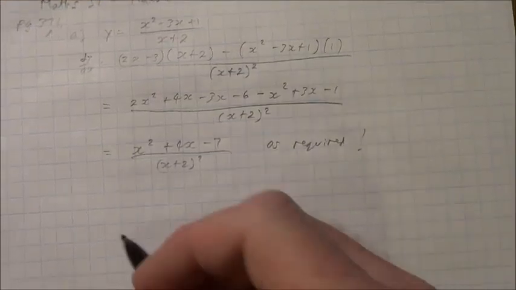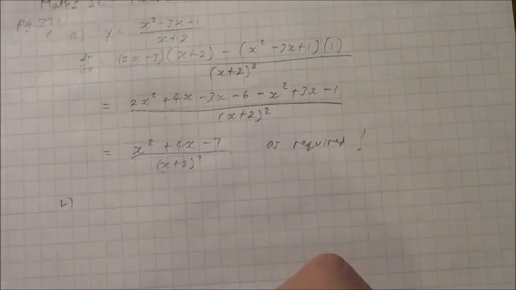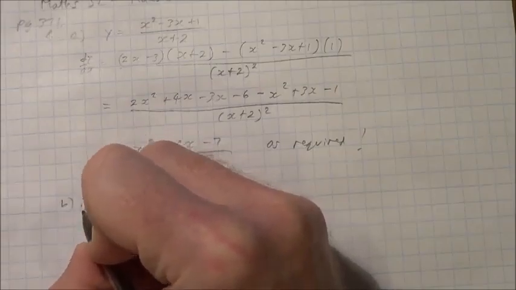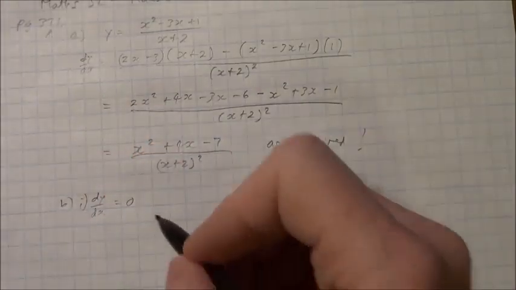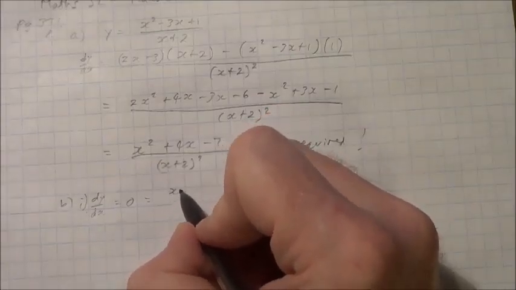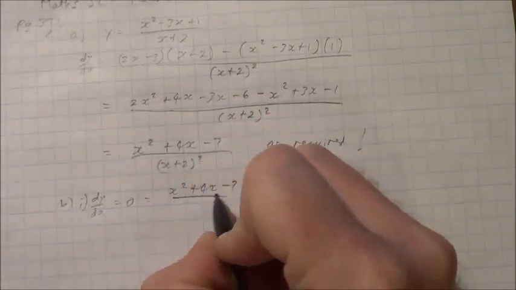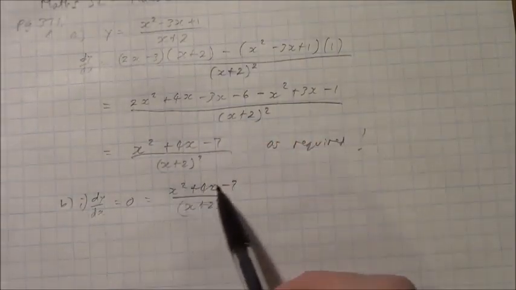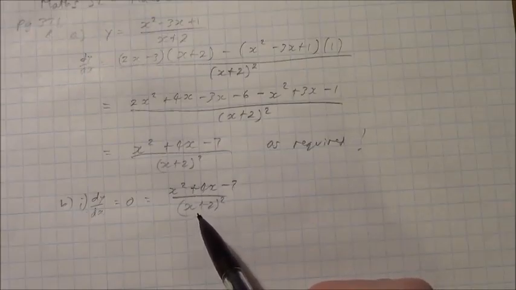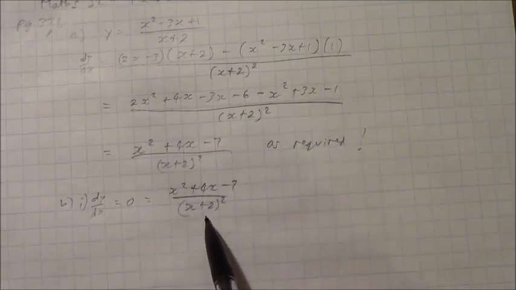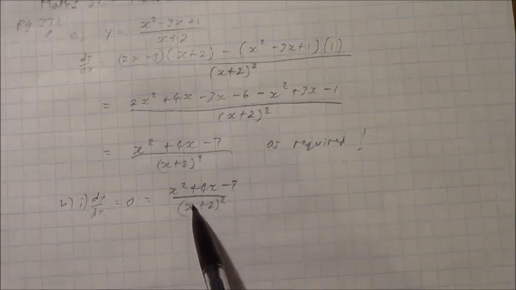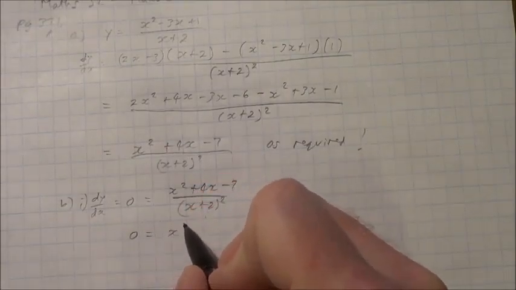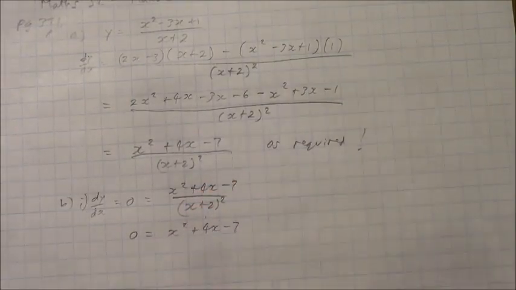Part B is asking us to find the values of x where, in part 1, dy by dx equals 0, and dy by dx is x squared plus 4x minus 7 all over x plus 2 all squared. So if we set that equal to 0, then we can start solving for x. I'm going to multiply both sides of this by the denominator, and of course this denominator, x plus 2 all squared, multiplied by 0 just gives us 0, so we're left with x squared plus 4x minus 7.